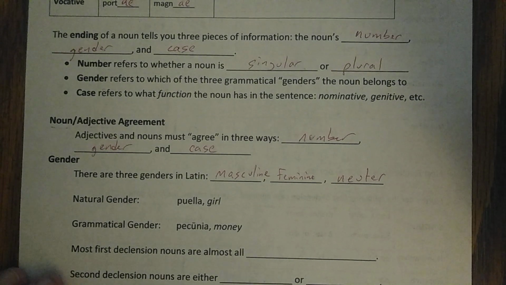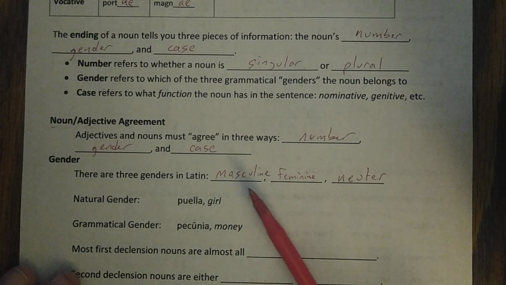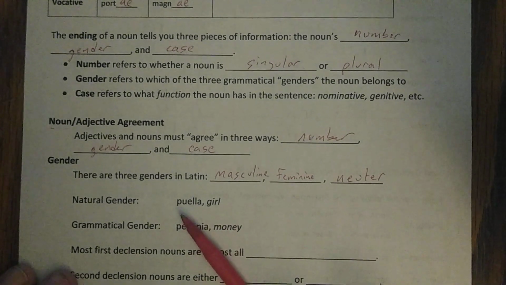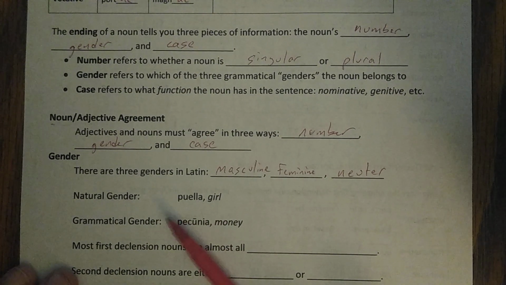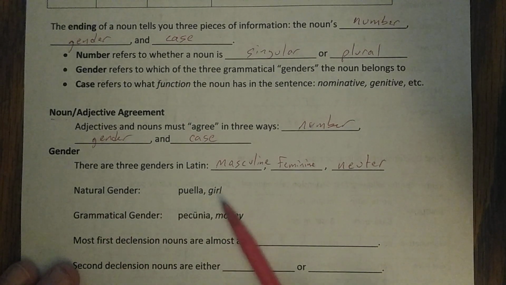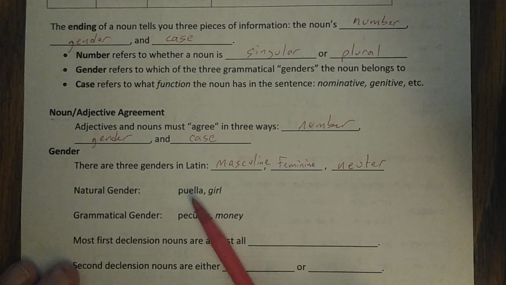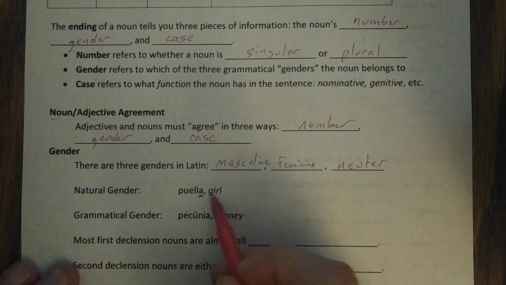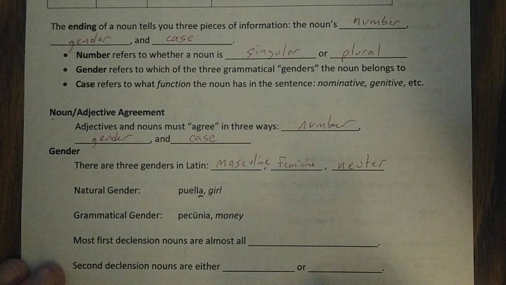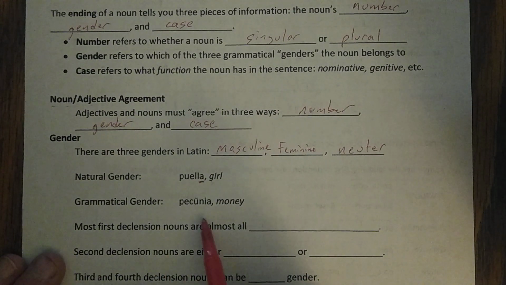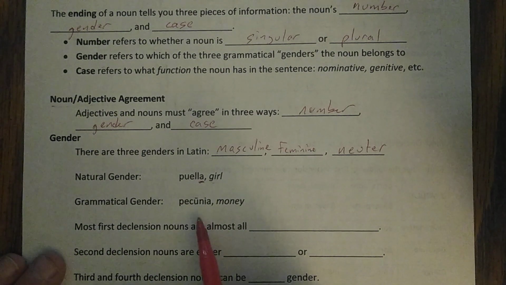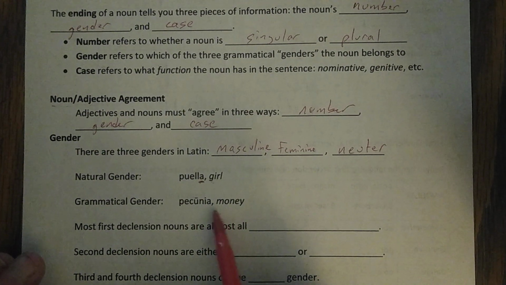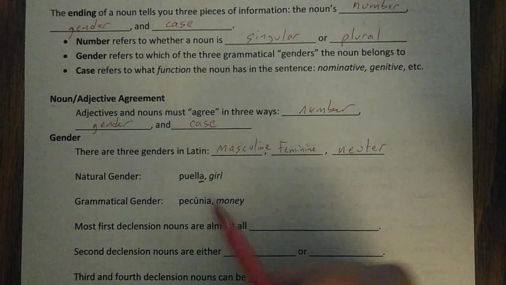That said, there are times when the grammatical gender does match up with physical gender. So, for example, the natural gender, an example would be puella. The word puella, first declension, feminine noun, means girl. So that would make sense. But then you have pecunia, right? Pecunia means money. There's nothing really feminine inherently about money.